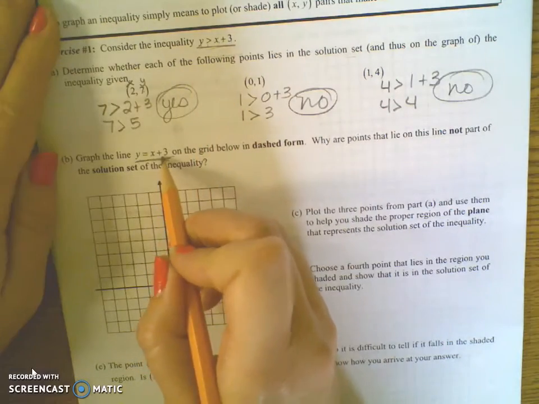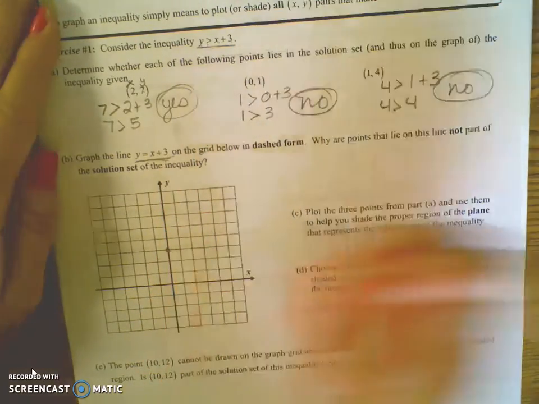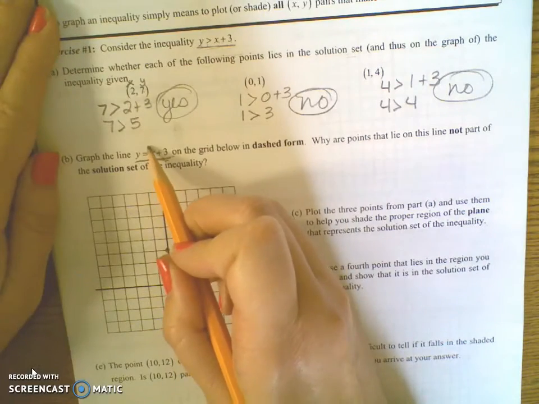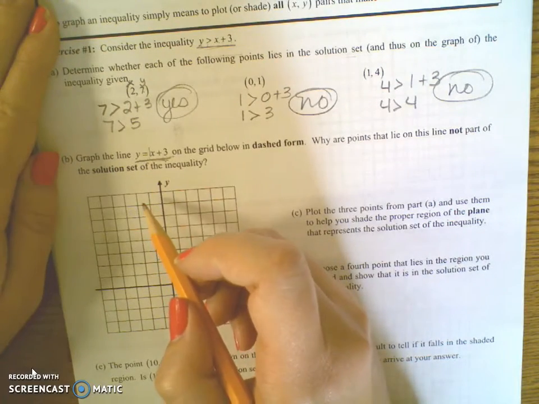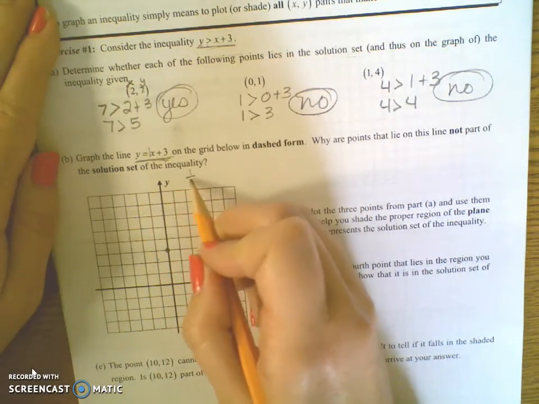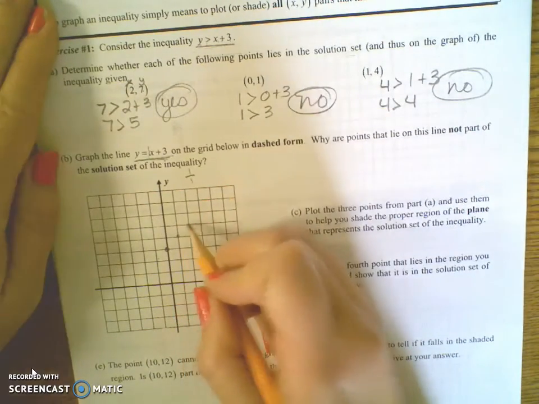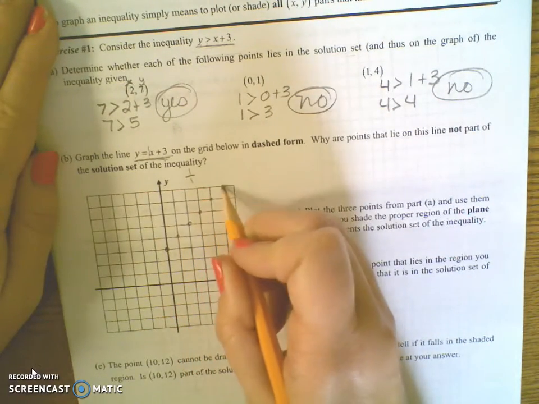So I've got a y-intercept of 3, so I'm going to mark that. And then my slope is 1. Since I don't see anything there, it's 1. So I've got 1 over 1 for both my rise and my run. So there are my points.